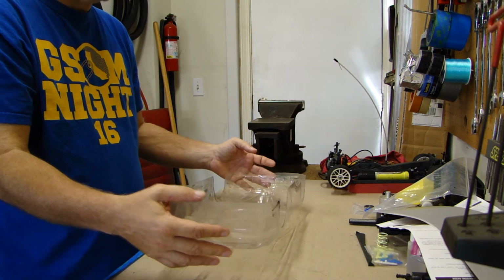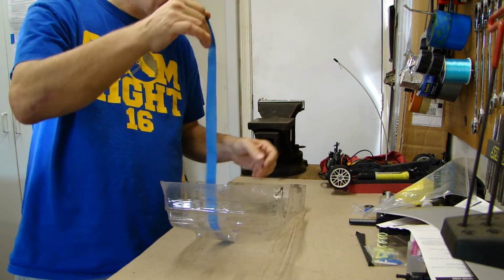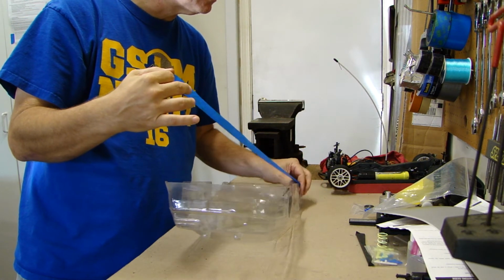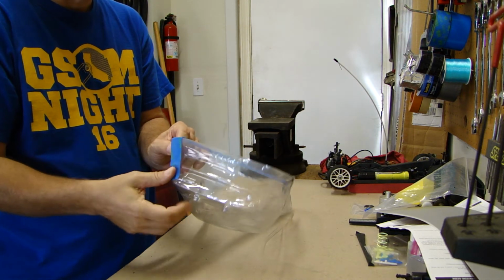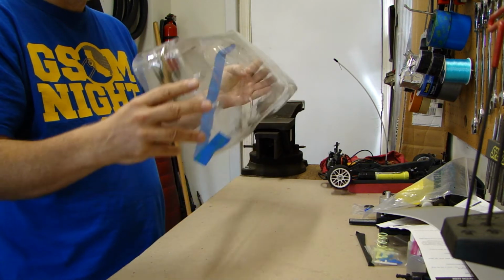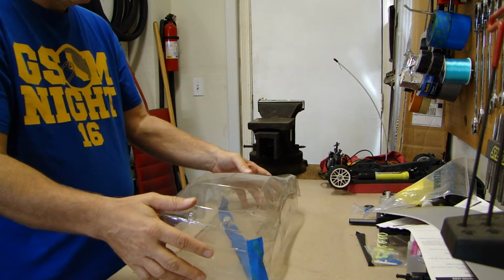So I want to demonstrate some things with this body. We're going to warp it with a piece of tape. Take this, put it in one corner, go to the opposite diagonal, and fasten the tape on to pre-stress the body. This is obviously an extreme case, but it makes it real obvious.